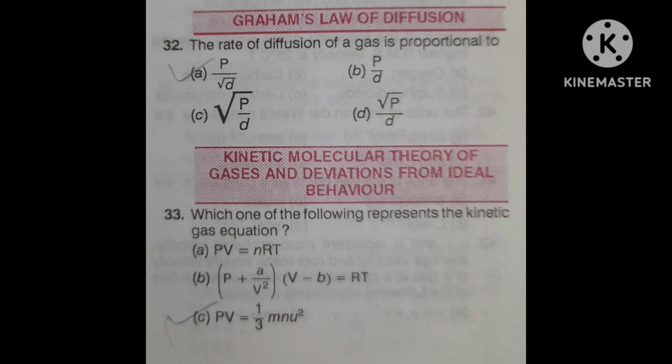Now, the next question I am reading. Question number 33. That is based on the kinetic molecular theory of gases and deviation from ideal behavior. Now, I am reading the question. Which one of the following represents the kinetic gas equation? Correct? It is also easy, provided you remember the relation.